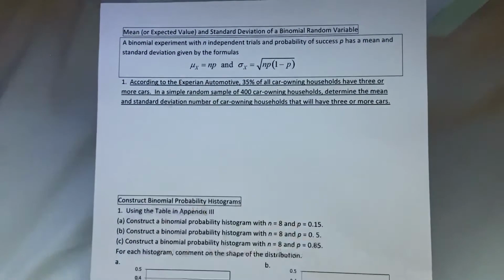The mean for x is the number of trials times the probability of success. Standard deviation for x is the square root of the mean times the probability of failure, because np is just the mean, or n times p times 1 minus p.